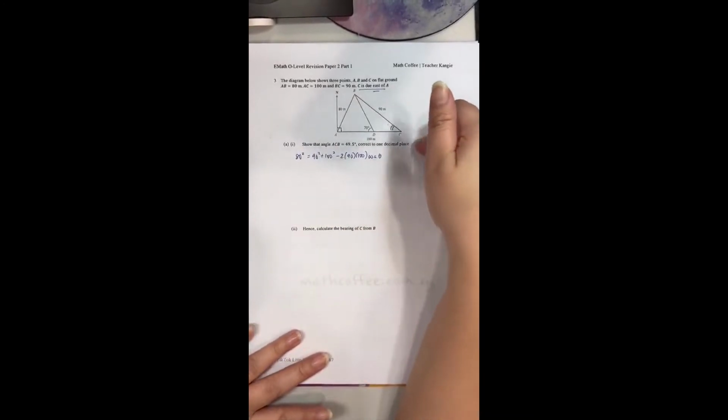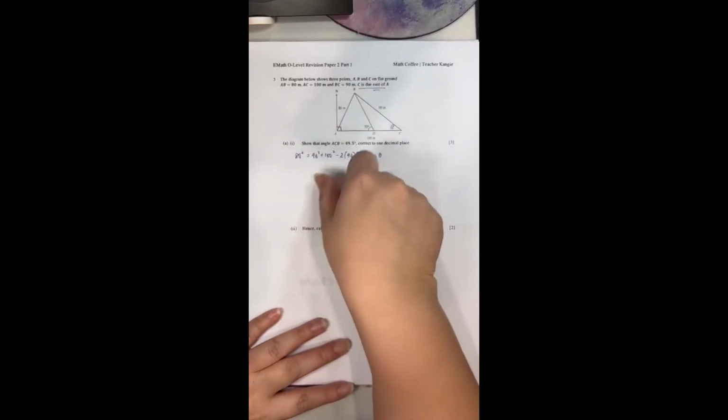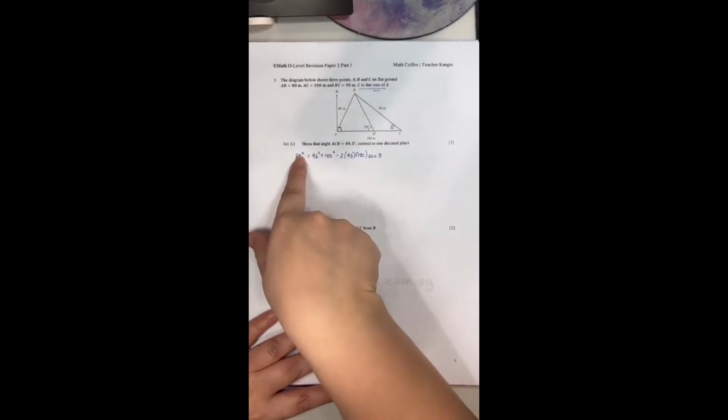This level is learned in Sec 3 under further 3 go. So just now I saw one question saying that cosine rule, does it matter which side is on the left? Yes, it matters.